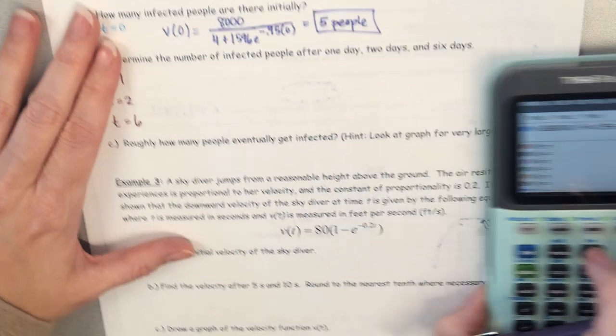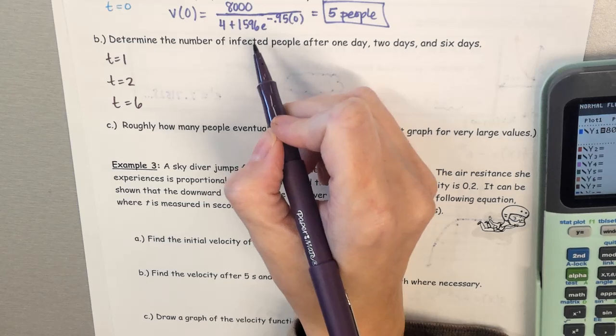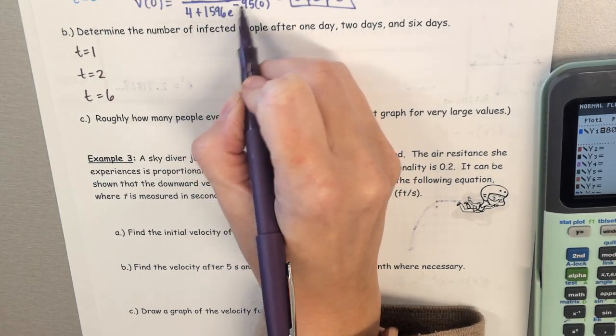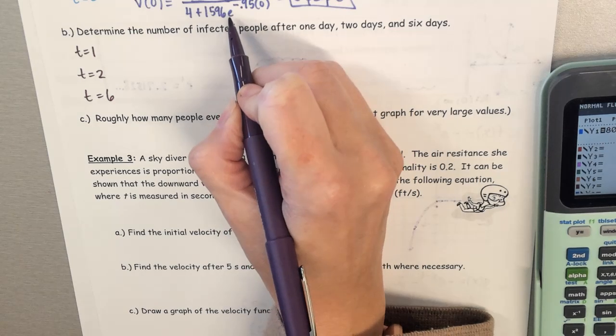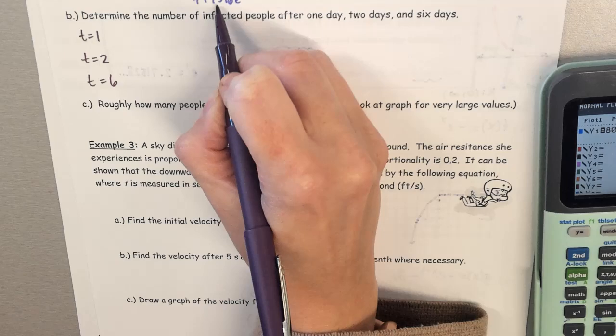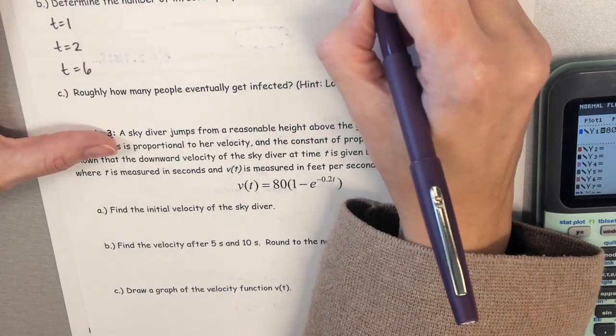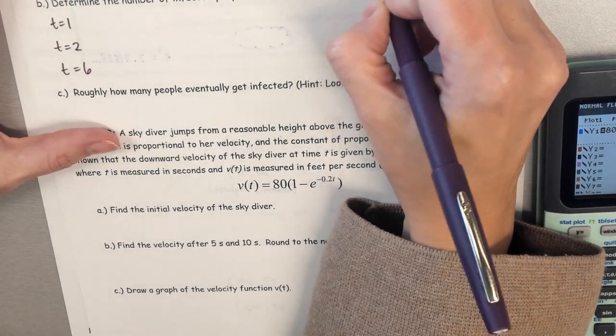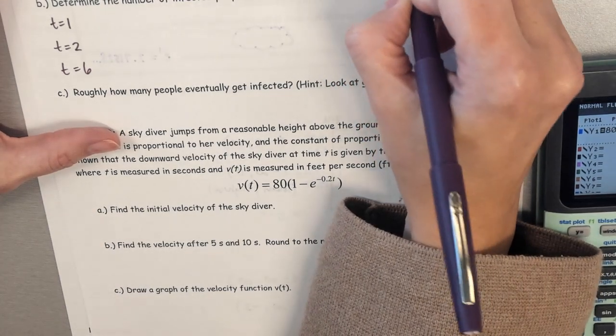Oh, I wanted to show you how you could do this without your calculator. Because what's anything to the 0? What's anything to the 0, Paul? 1. 1 times this is just the same thing. So look, it's just 8,000 divided by 1,600. Cross out, 80 divided by 16, 5.